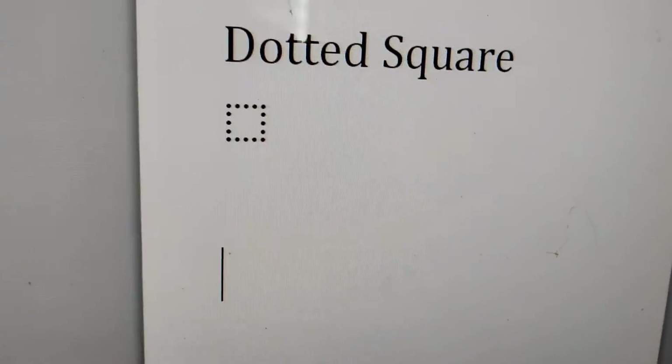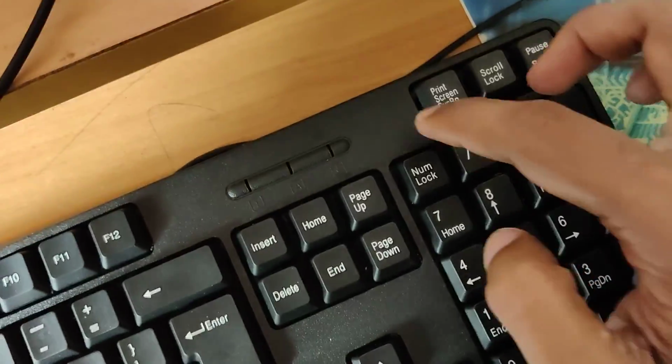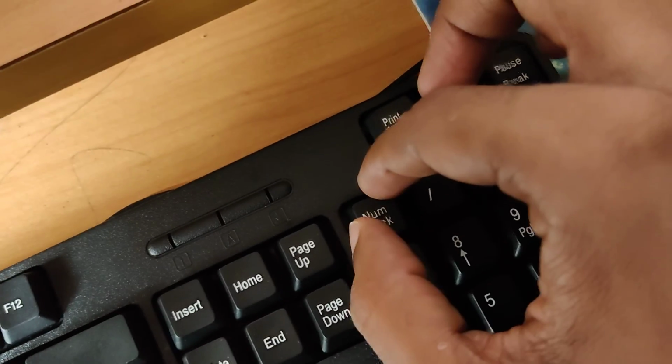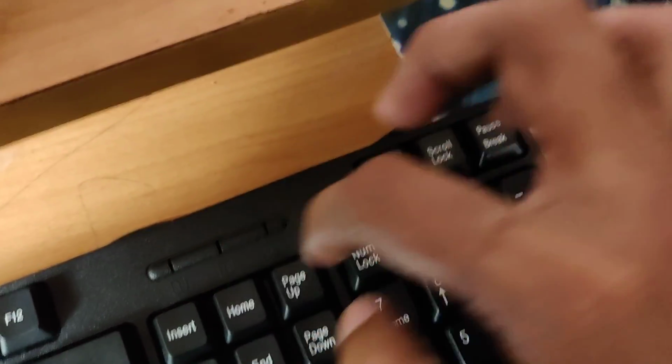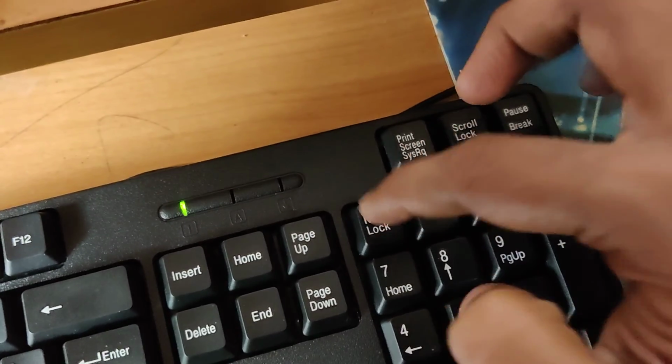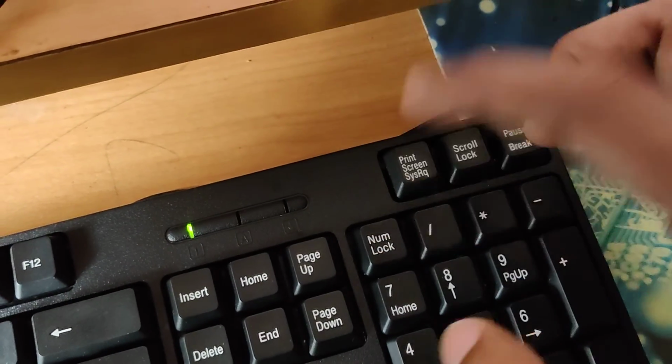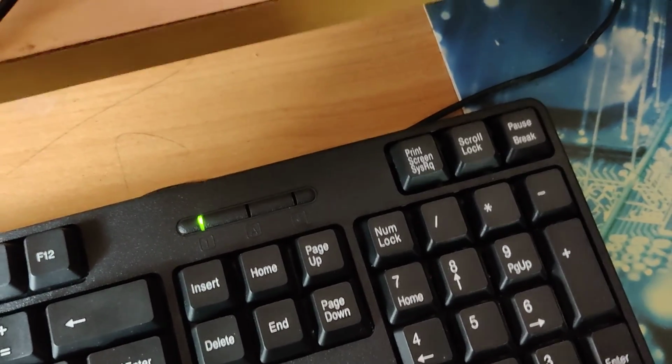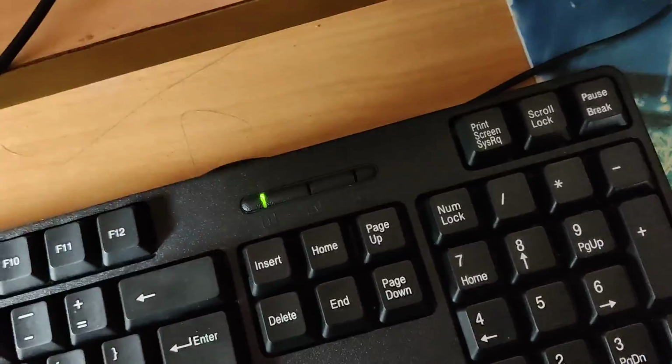So for creating that symbol, the most important thing is that you must go to your computer keyboard, and you can see that this is the number lock key in your computer keyboard. So you must press this number lock key, so the light turns on here. Now that is, the number lock has been enabled. The next step is that you must go to the keyboard's left portion, that is this portion.